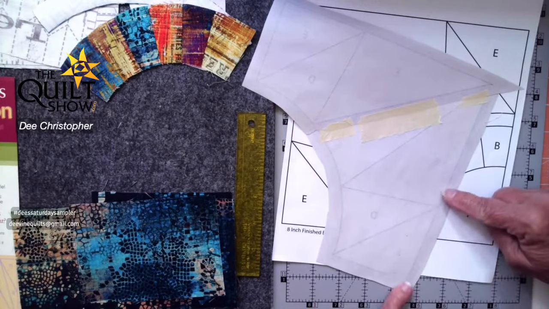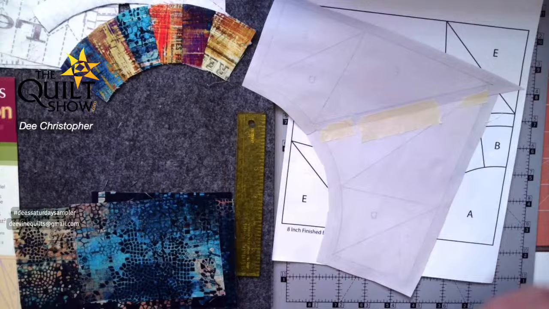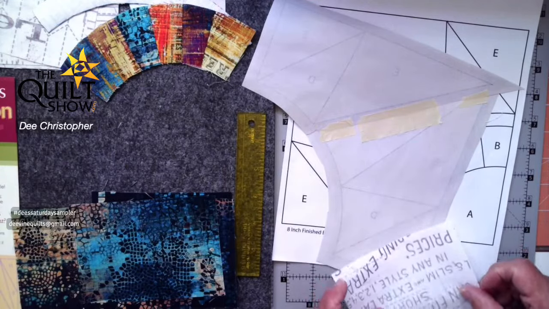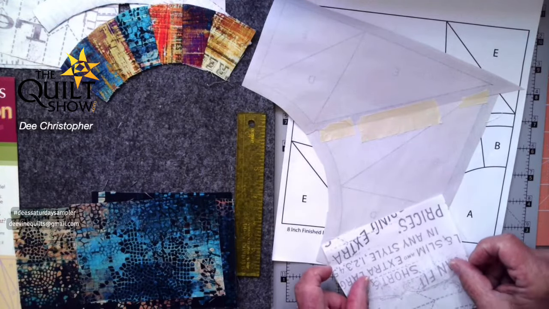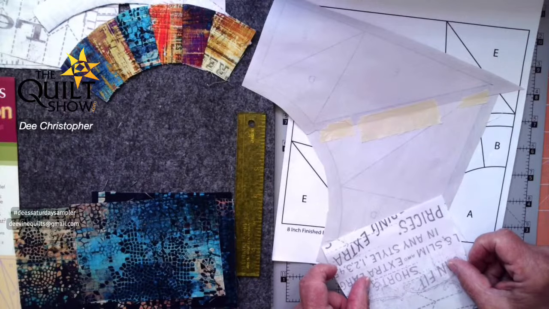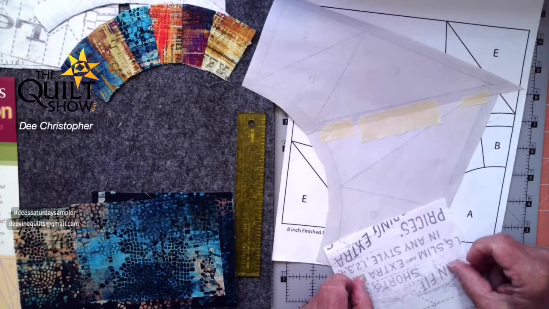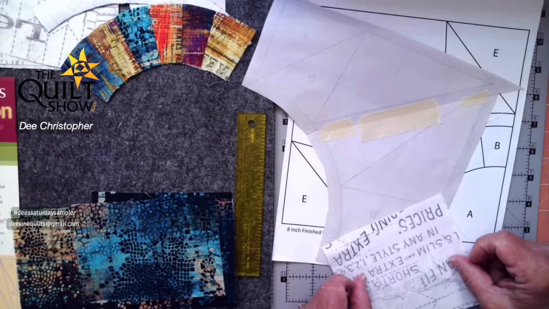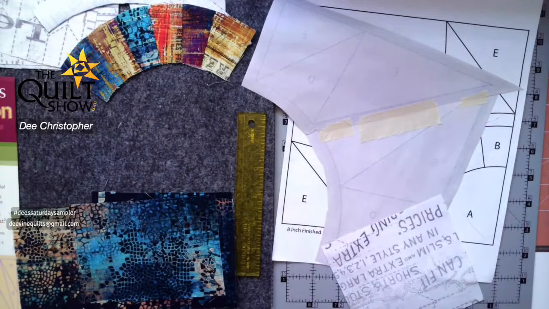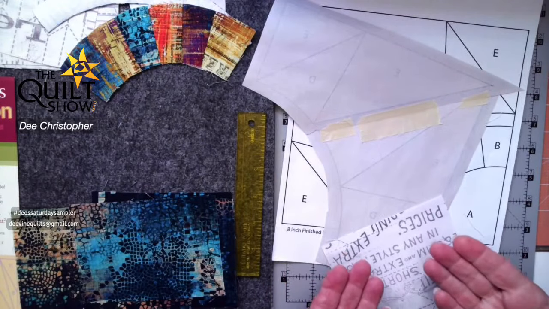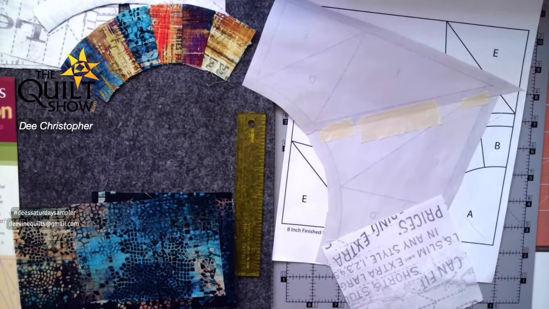You could cut a large square and then cut that square in half diagonally. I'm just leaving it as a square because then I can use that at a later time. So I'm covering at least over that 1/2 inch, and the first piece is the only piece in paper piecing that you have face up.